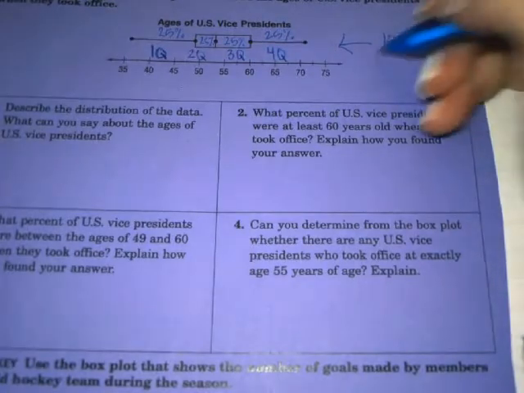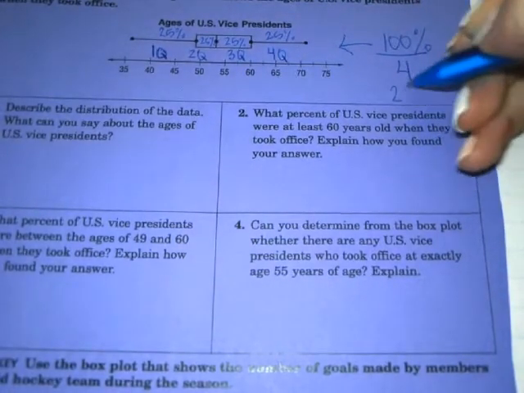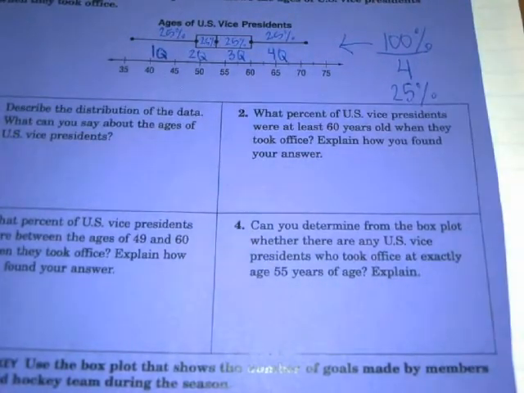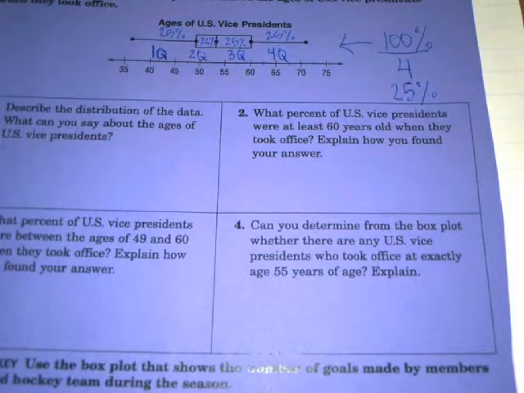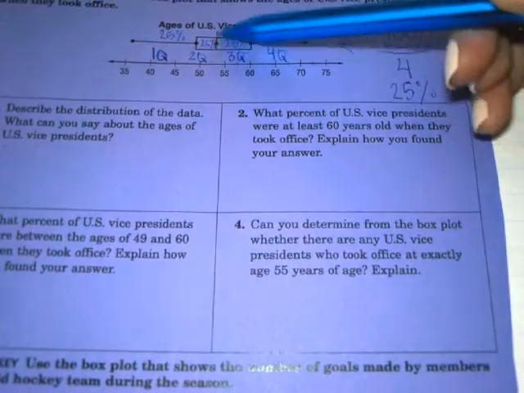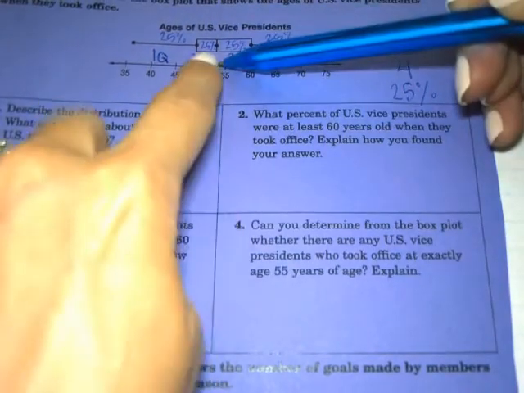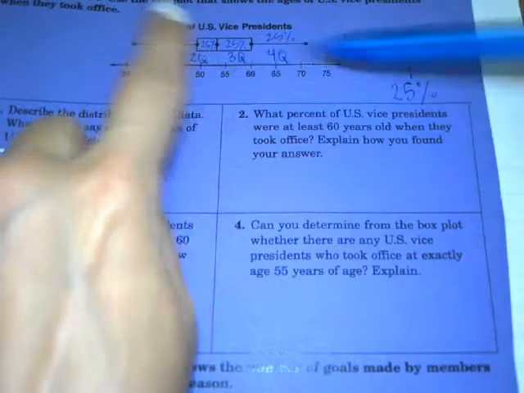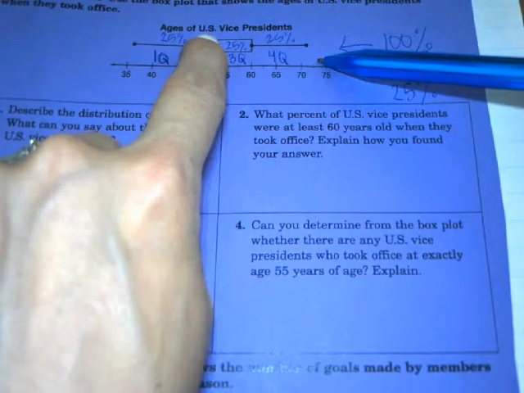And when you take 100 and divide it by 4, you get 25%. So every quartile is 25%, and we know that because we're breaking it up by the median, by the middle number. When you break something up by the middle number, that means there's a lower 50% of your data and an upper 50% of your data. Does that make sense, guys?